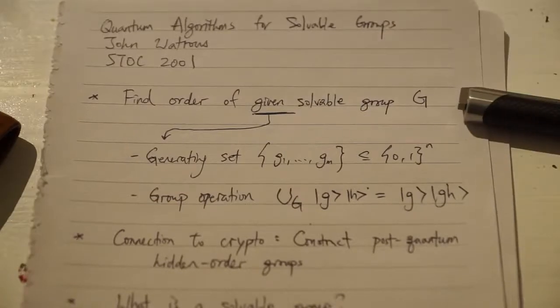What we want to do is find the order of a solvable group G when we are given this group G. What do we mean by given? In this context, we are given a generating set consisting of the elements g1 up to gm, represented by n-bit strings. We are also given a group operation circuit, which we denote by U_G. Classically, this circuit takes two elements as input and multiplies them together.